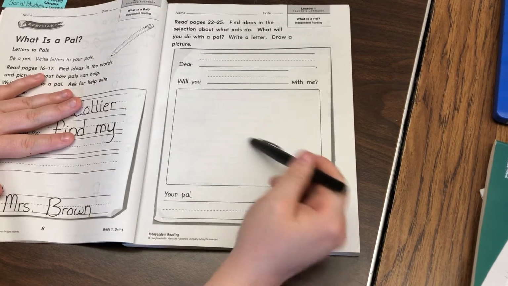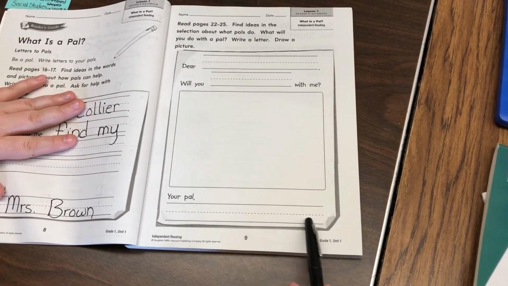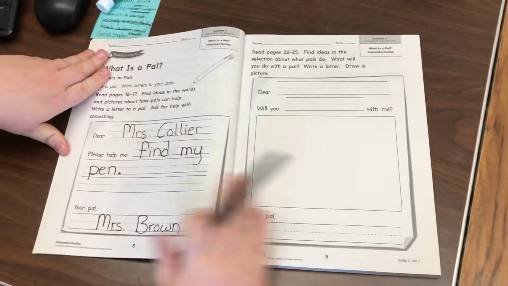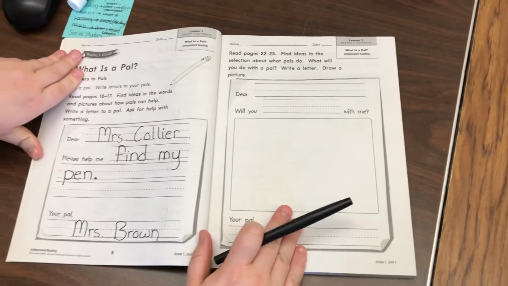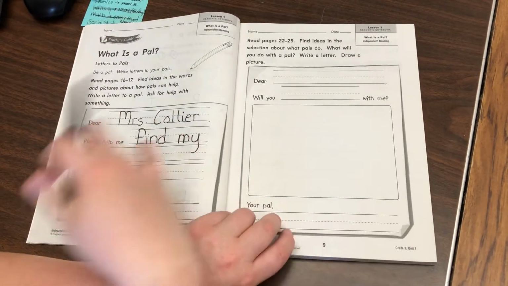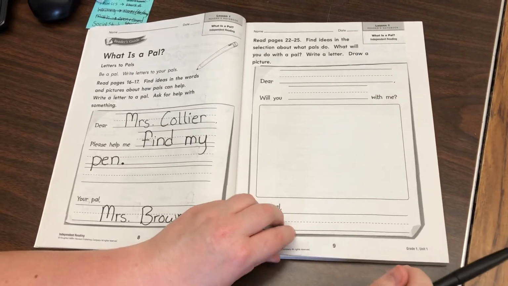You can draw a picture of it, and then it says your pal, and you write your name at the bottom. So I want you to work on both of those pages. Make sure that you finish them, or you can do this after this video. That's fine.